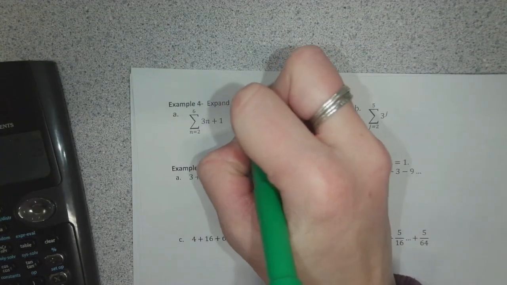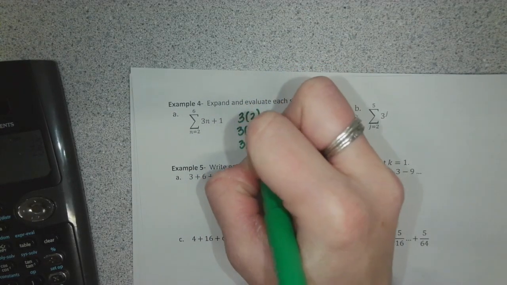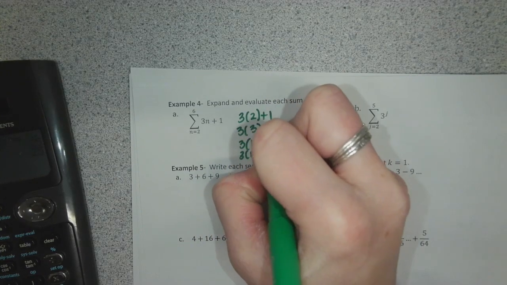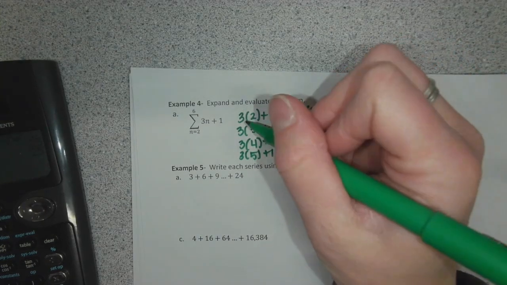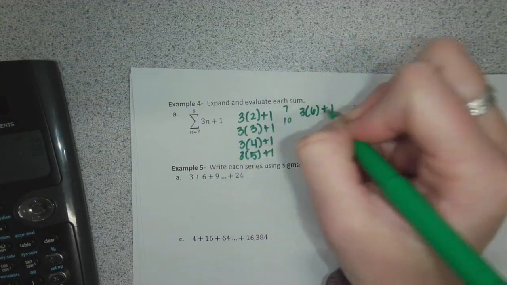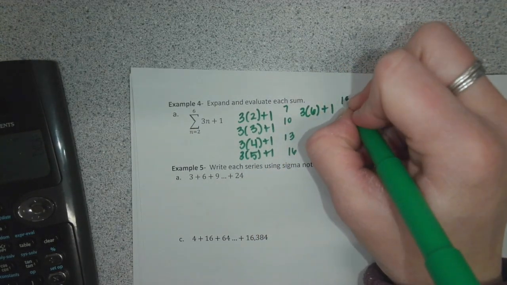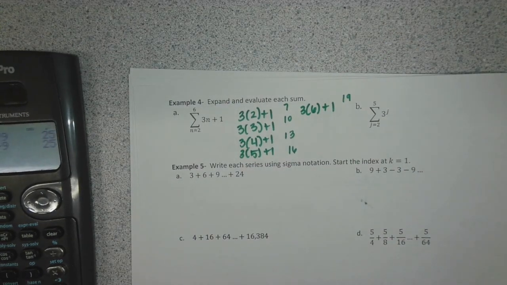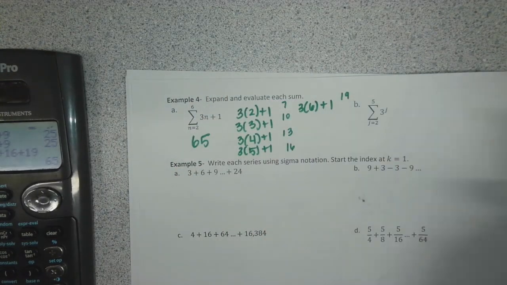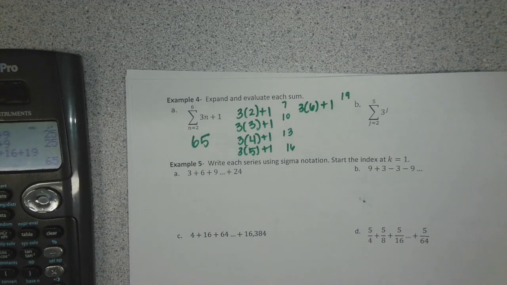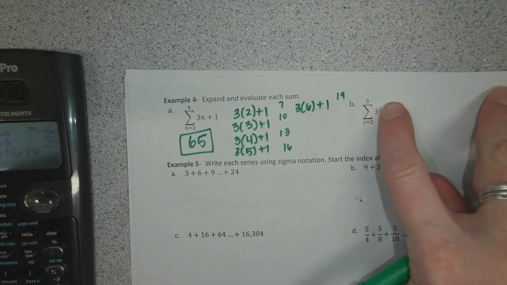So we have 3 times 2 plus 1, and 3 times 3 plus 1, and 3 times 4 plus 1, and 3 times 5 plus 1, and 3 times 6 plus 1. So we got 7, 10, 13, 16, 19. So 65. Okay, that's our answer.